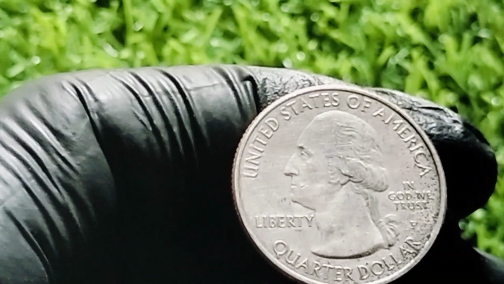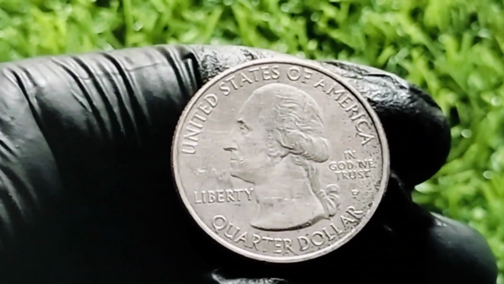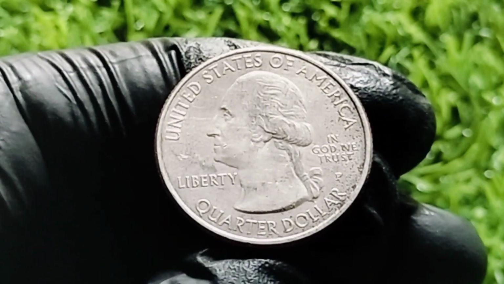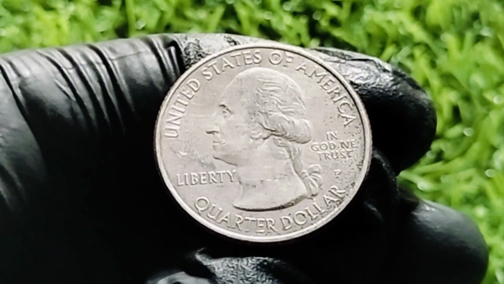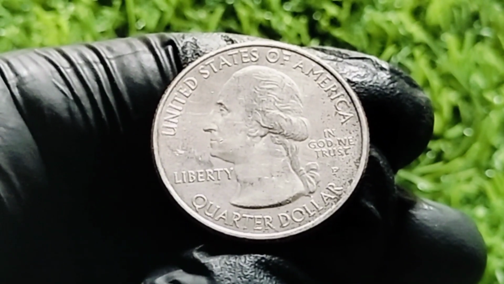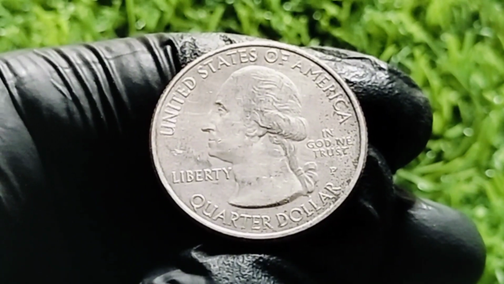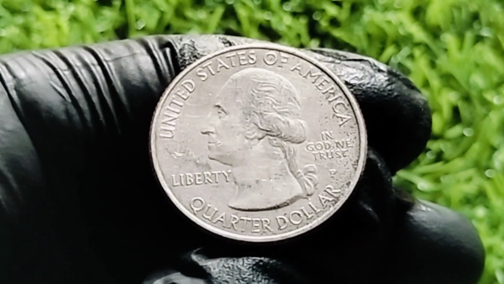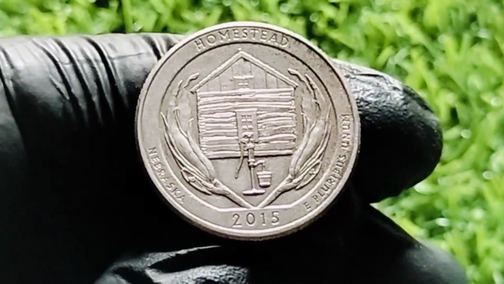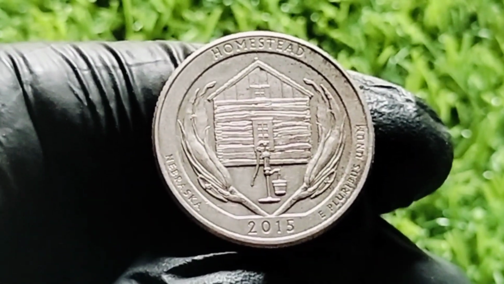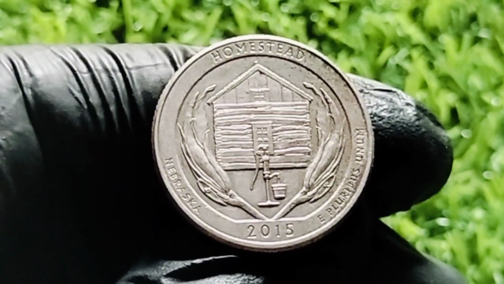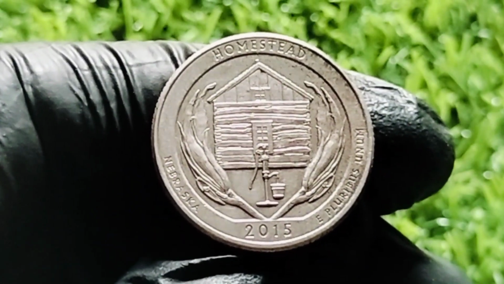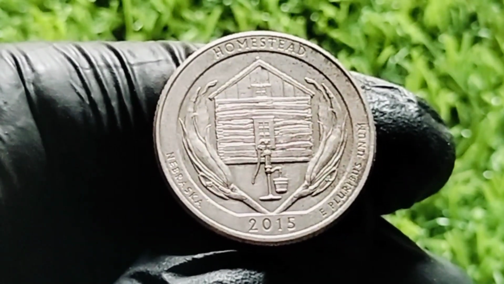Each design was struck on the reverse of the quarter, while the obverse retained the iconic John Flanagan's 1932 portrait of George Washington, slightly modified over the decades, but still retaining its classic representation of the nation's first president. The quarters were produced at various U.S. Mint facilities, Philadelphia (P), Denver (D), and San Francisco (S), with San Francisco minting special proof and silver proof collector editions, starting with the Homestead National Monument of America coin, released in February 2015.